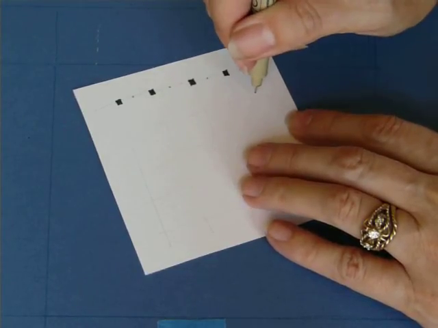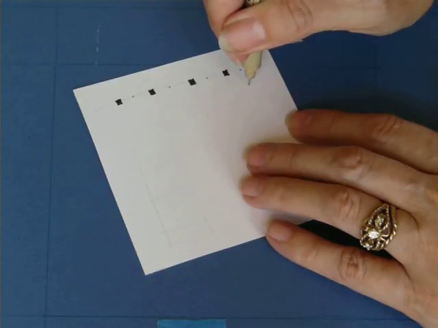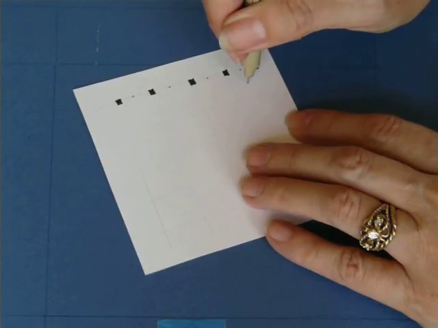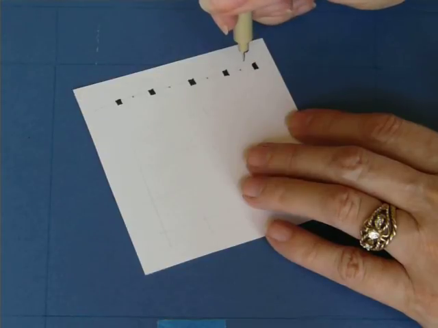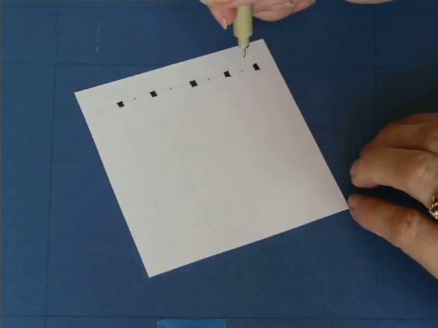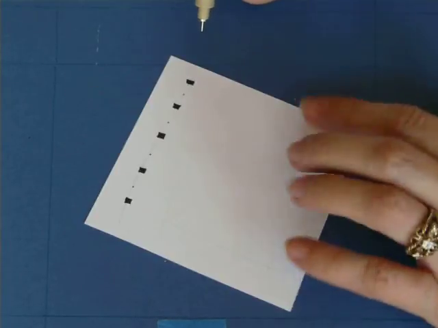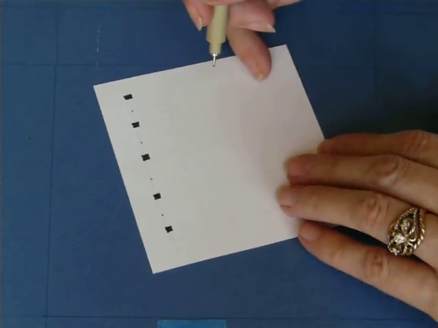Then, yeah, let's see, Grids and I have already done something not quite right.